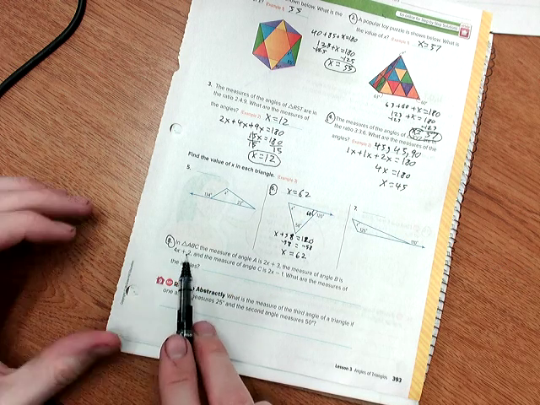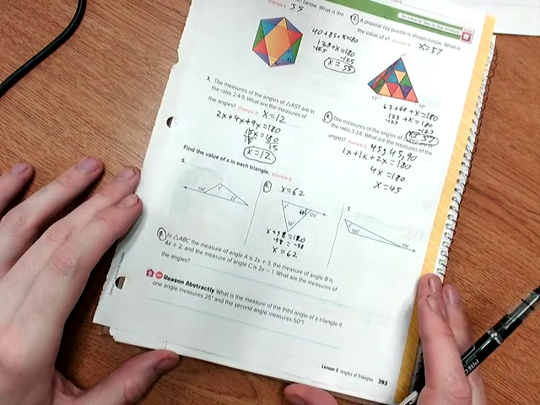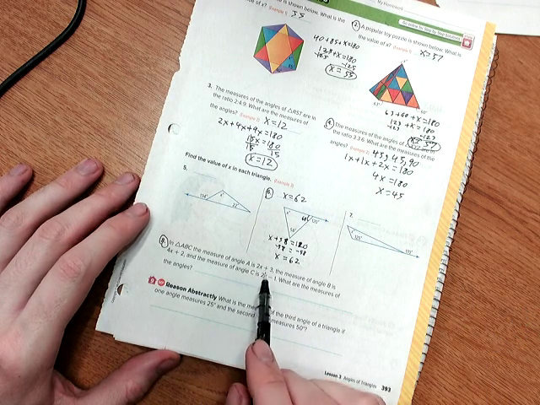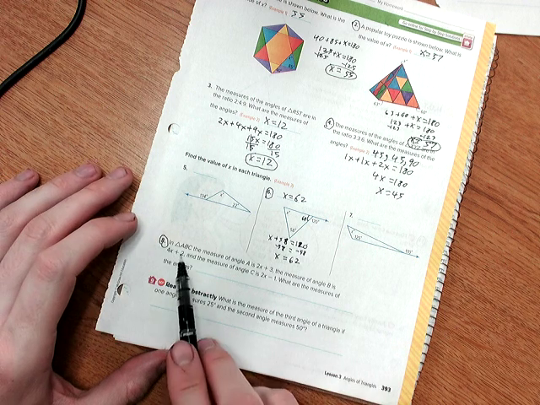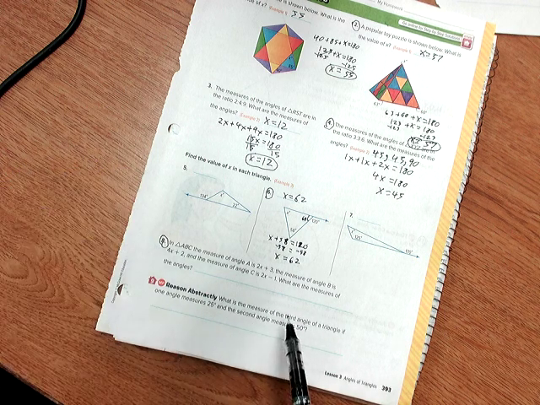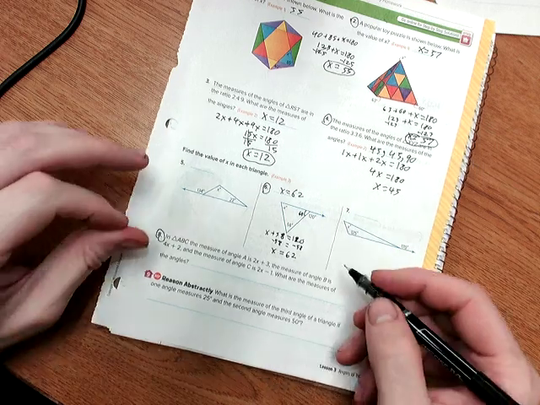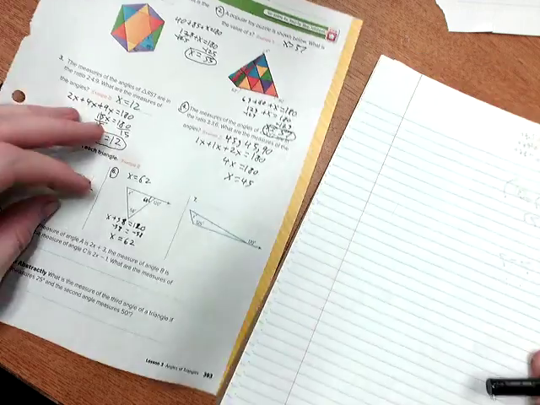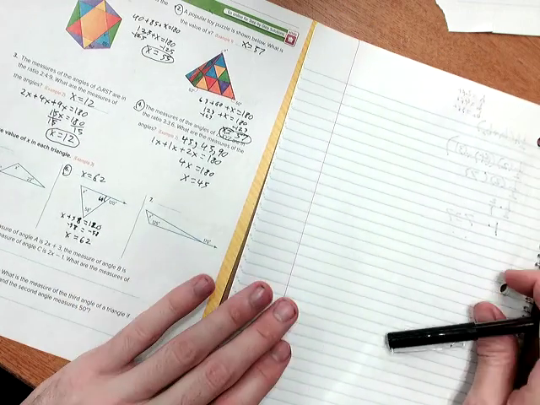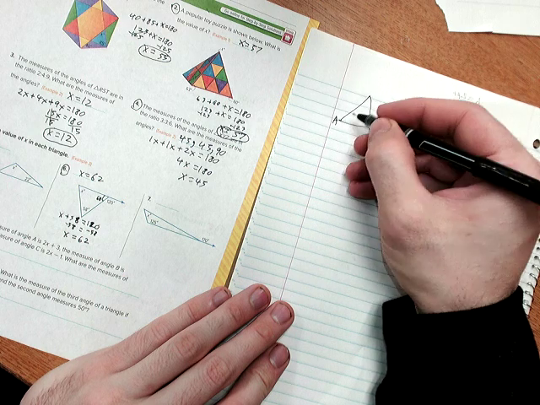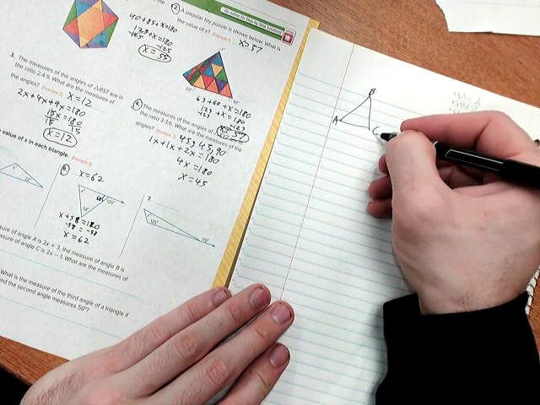5. In the triangle ABC, the measure of A is 2x plus 3. The measure of B is 4x plus 2, and the measure of C is 2x minus 1. What are the measures of the angles? Well, okay, this is going to be a little bit complex, and we're going to need some scratch paper. So we have a triangle ABC.